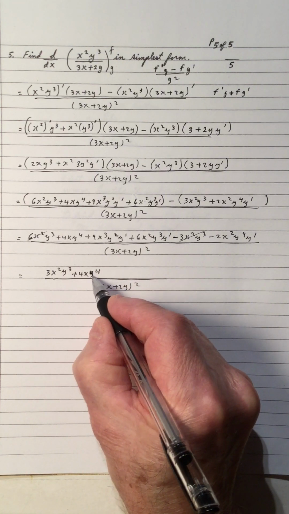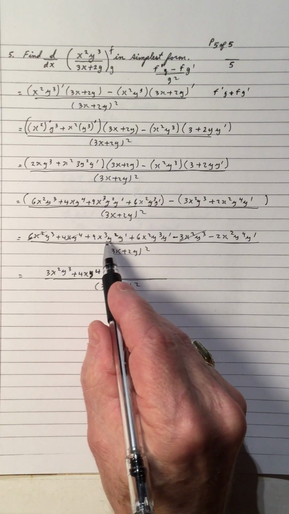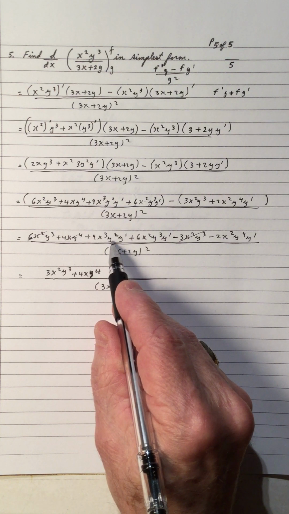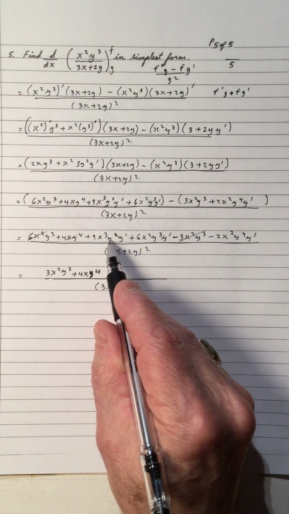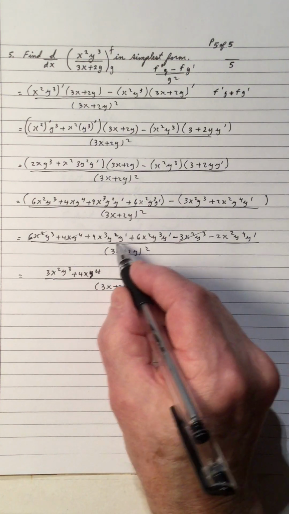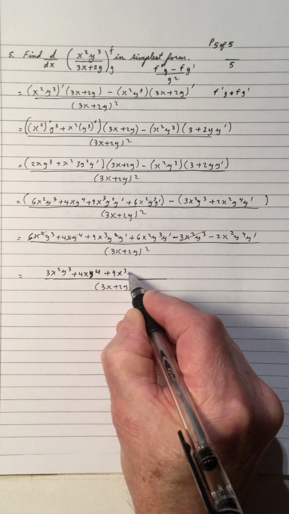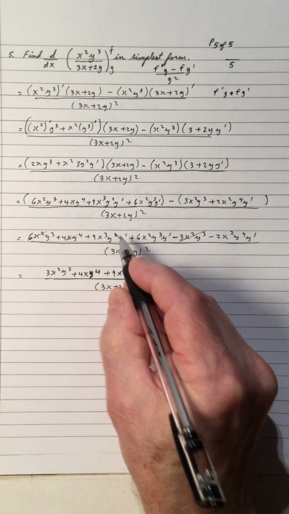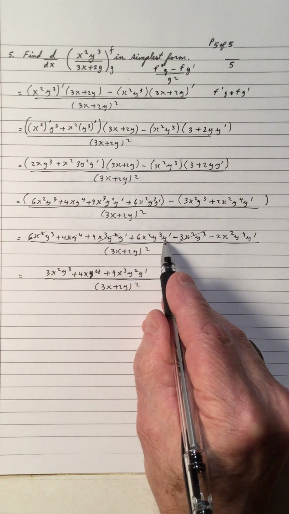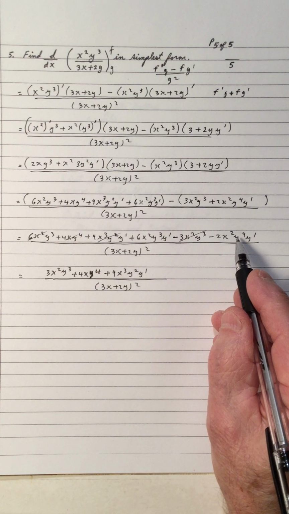Okay, and that one's done. Do we have any x cubed y squared y prime? Nope, we don't have any. So there's no more like that, so we leave it: 9x cubed y squared y prime. So that one is done. And what about this one? x squared y cubed y prime.